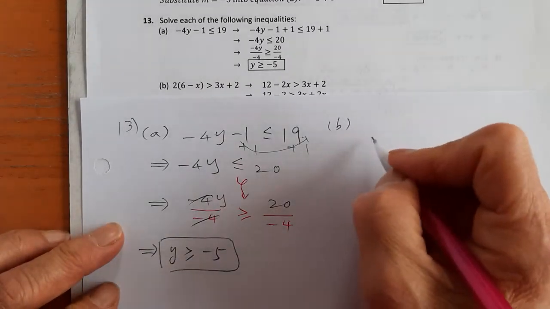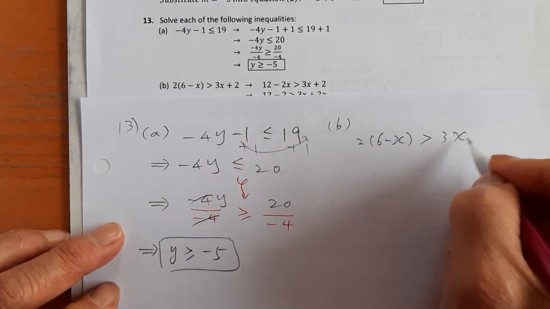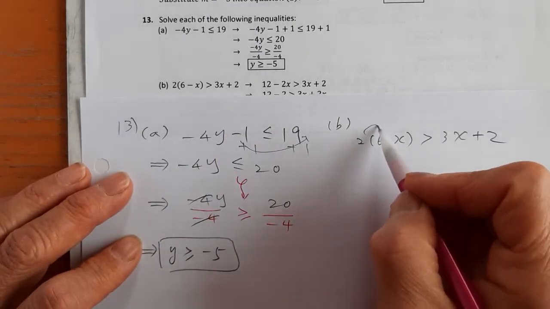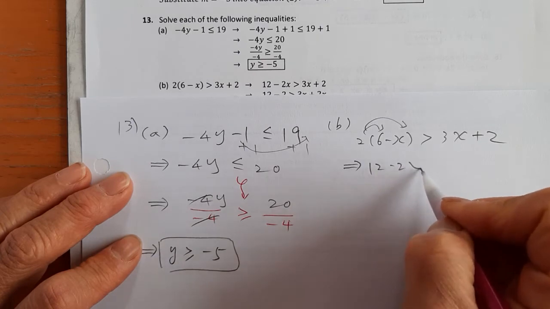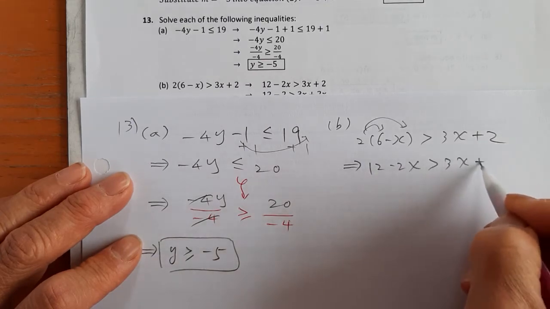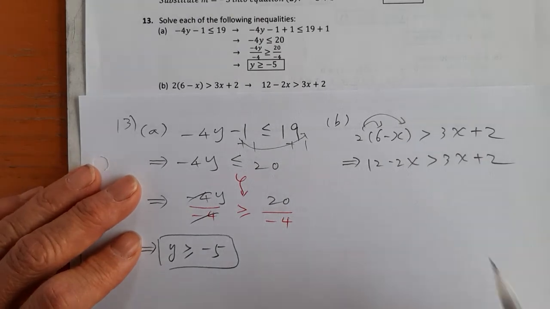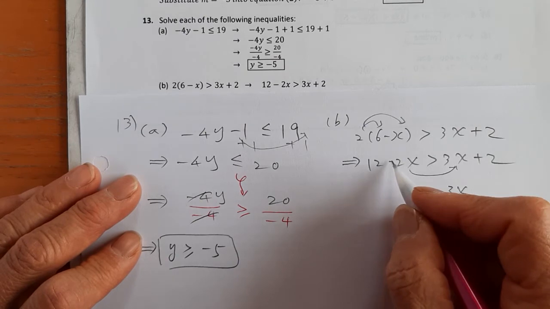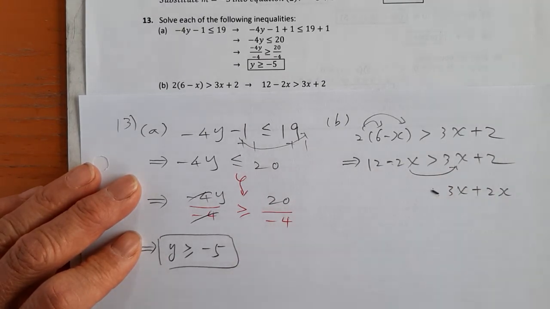B: 2 times (6 minus x) greater than 3x plus 2. Here there is a parenthesis. First of all, we distribute it in. So we get 12 minus 2x greater than 3x plus 2. And then you move this over and change the sign. Minus 2x moves to the right and becomes plus 2x. Still greater than.